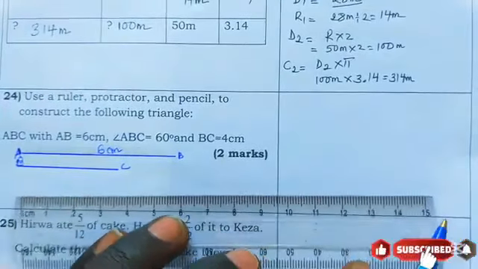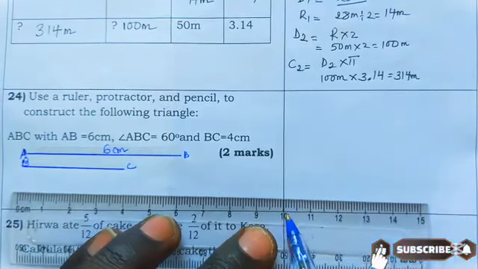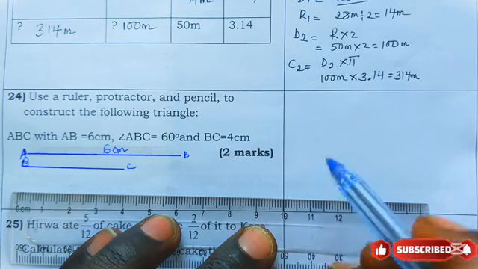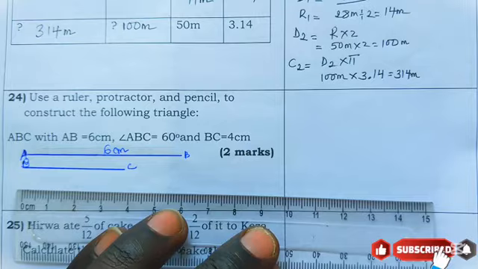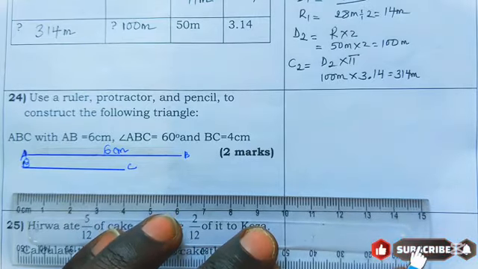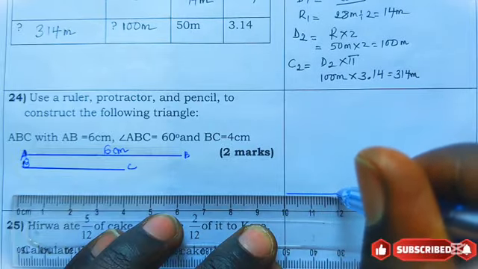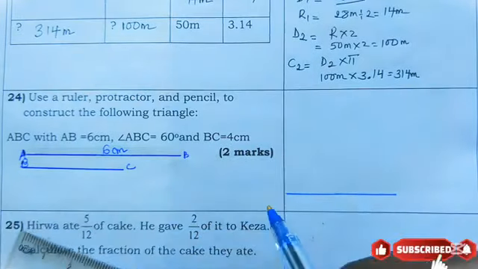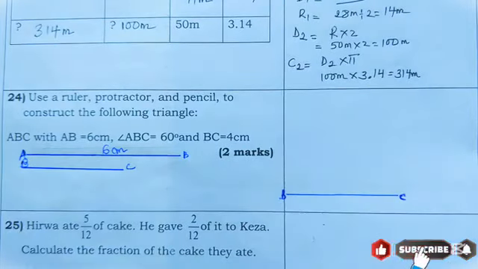Let us count from here, from 0, and then try to write 1, 2, 3, 4. It is 1, 2, 3, 4. Okay, it is from here. We can draw it by saying it is 1, 2, 3, 4. Means that this is BC, right?